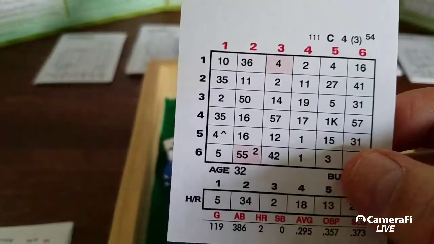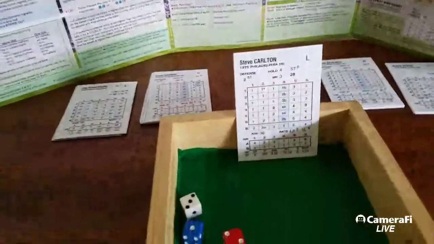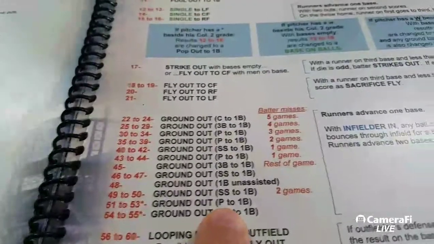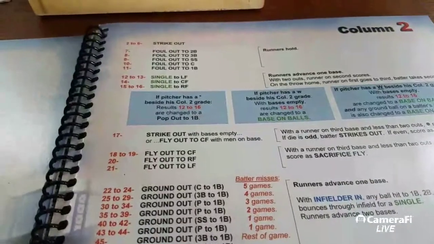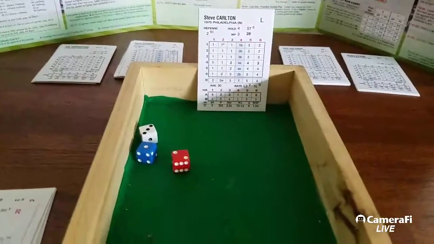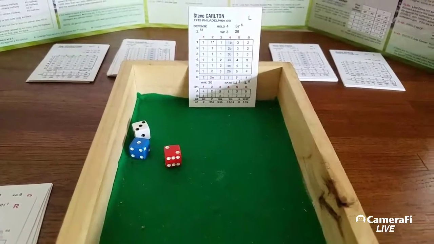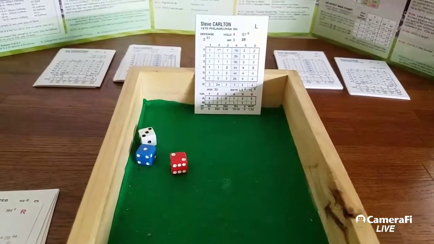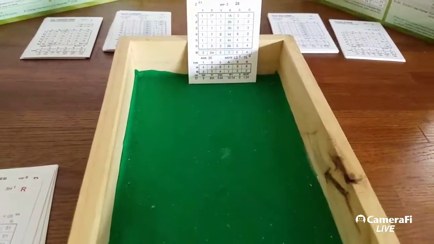A 2 and a 3 is a 50, and a 2 and a 1 is a 1. That's a 51 in column number 2. So we'll go to column number 2, 51. That is a ground out, pitcher to first. And runners do advance a base, so that will score the run. So a ground out by Grody does produce the run as Torre comes in. And we are tied at 4 apiece. All squared away, tied at 4.